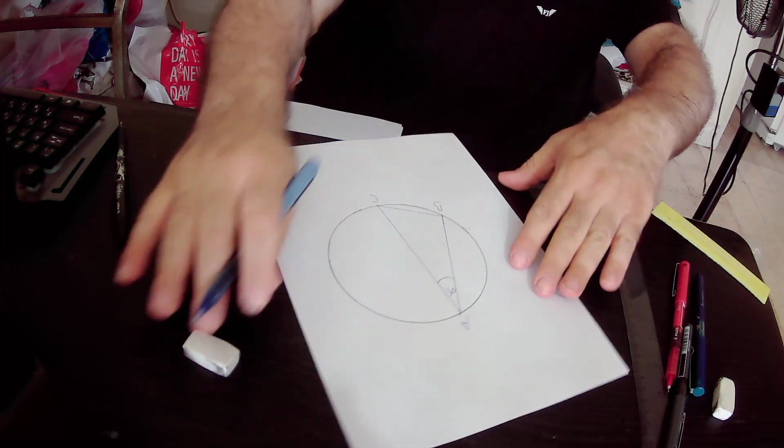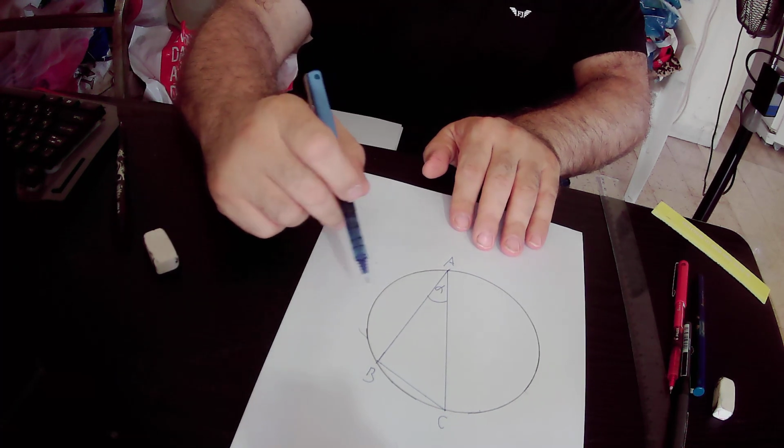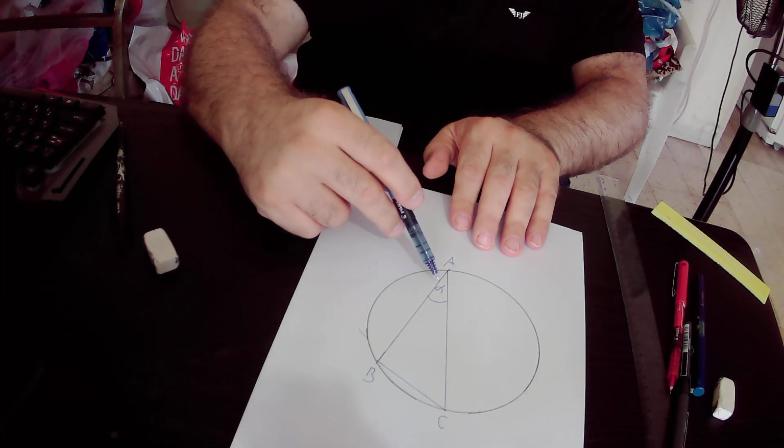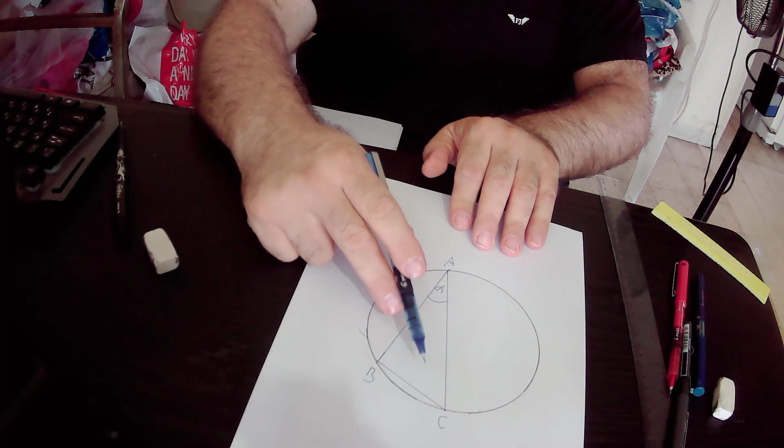So you can see from the drawing, peripheral angle alpha rests on chord BC.